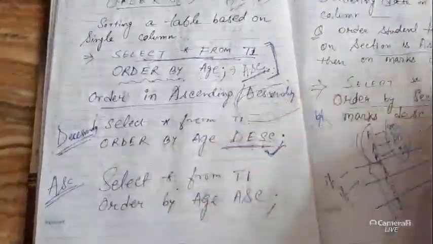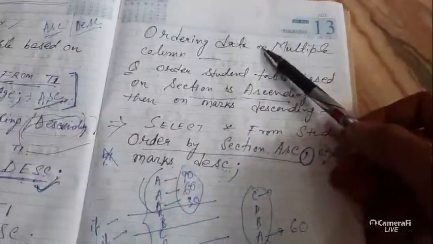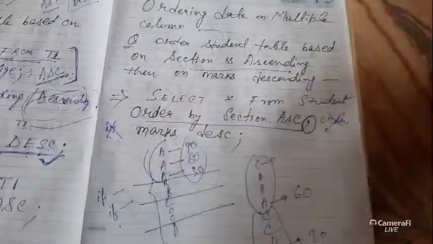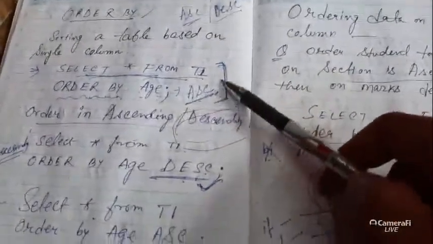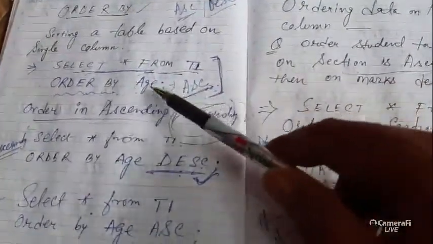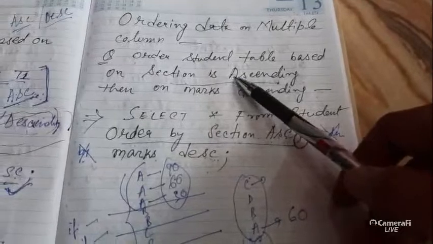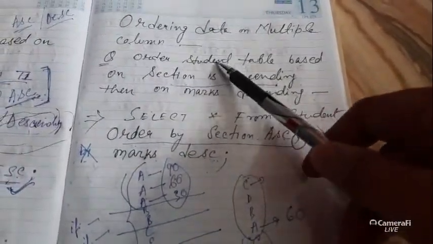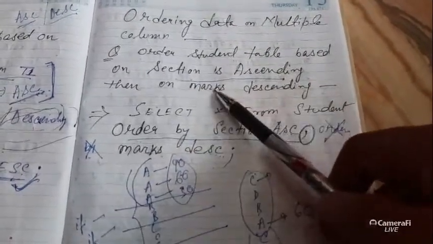Now I am going to the second version of ordering a table, that is ordering data on multiple columns. What is the meaning of this? Earlier we ordered the table based on one single column, but here I will order the table based on two columns. Just like, I want to order the table student based on section and then based on marks.